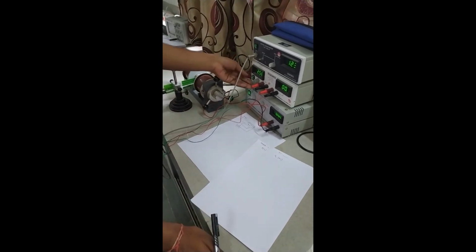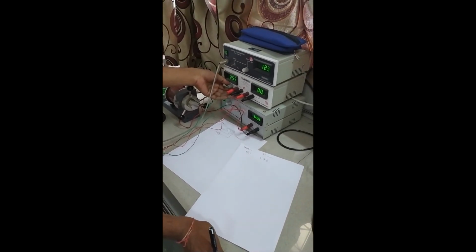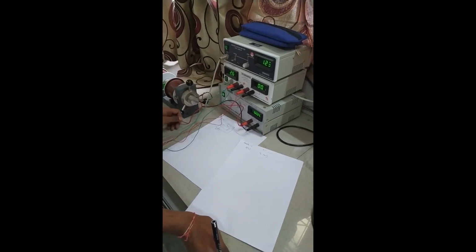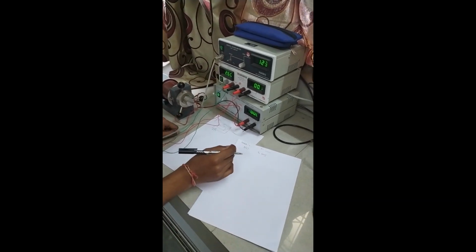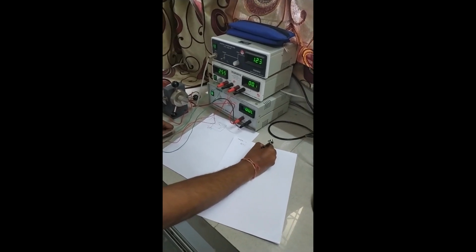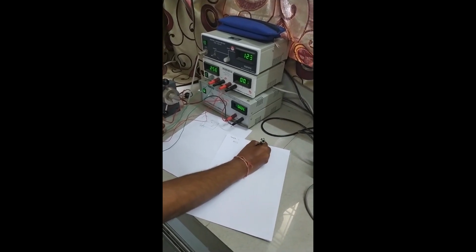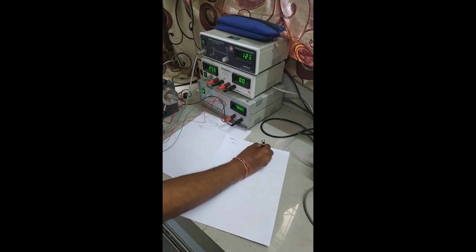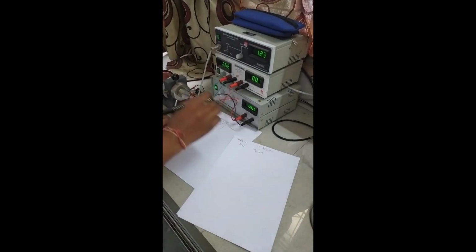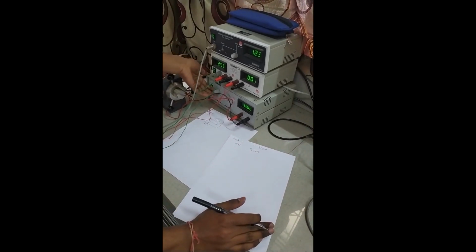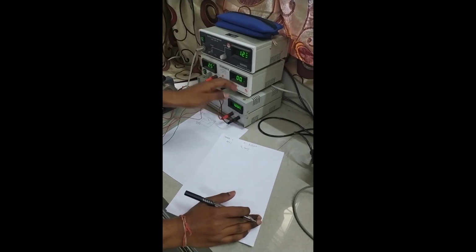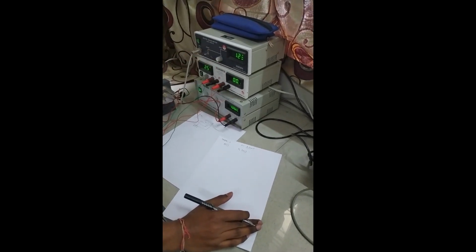Okay, so now we adjust the current. We have adjusted the current value and let it become stable. The current is 2.59 milliamperes. That's our value for current. We will keep it fixed, and now we will vary the magnetic field by varying the current supplied to the coils and take the measurement corresponding to Hall voltage from here and the magnetic field from here.